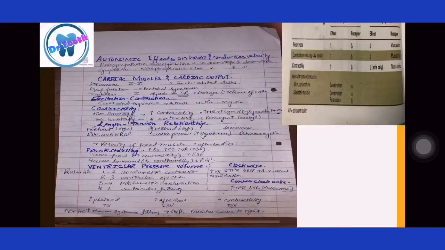That is also an MCQ. The sarcoplasmic reticulum is the storage and release house of calcium.